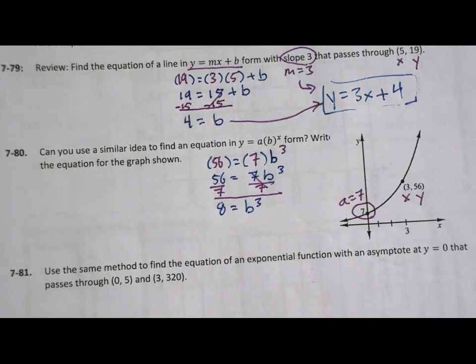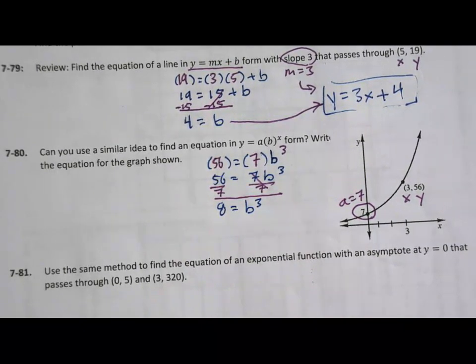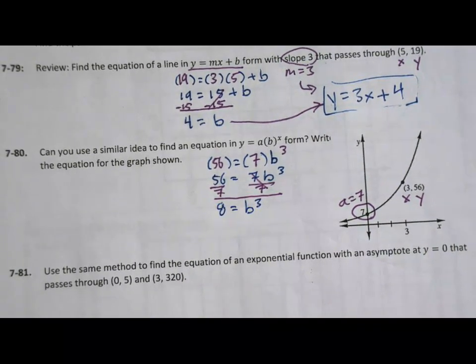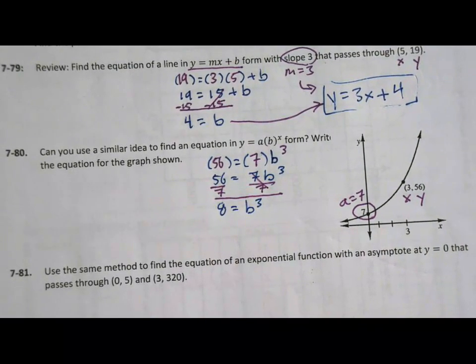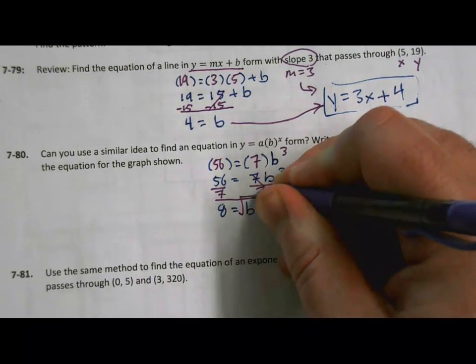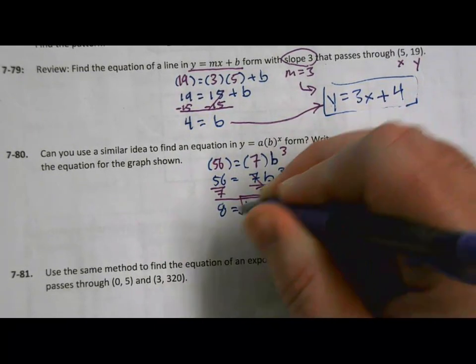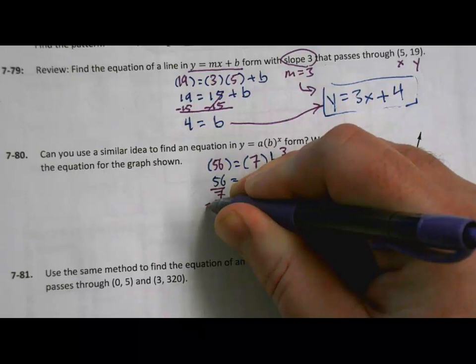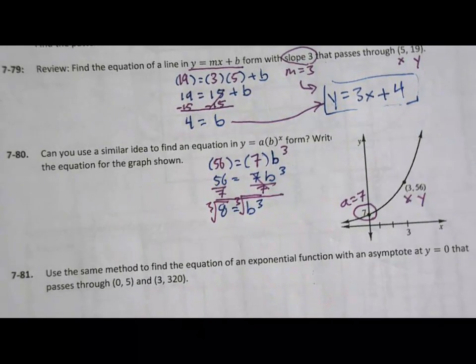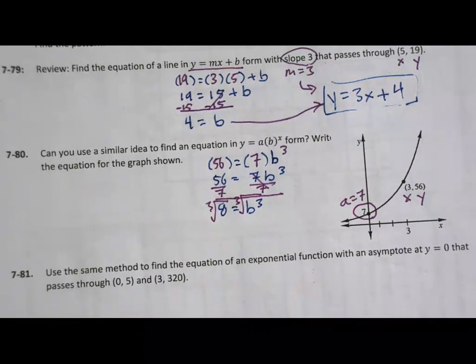And then we've talked about this a few times so far. What cancels a power? What makes a power go away? A radical or a root. Roots and powers cancel each other out. If I've got a 3rd power, I can cancel it with a 3rd root. So we're going to take a 3rd root on both sides.